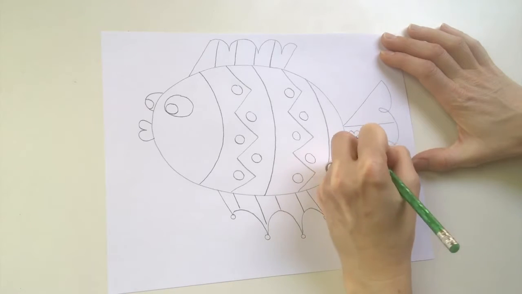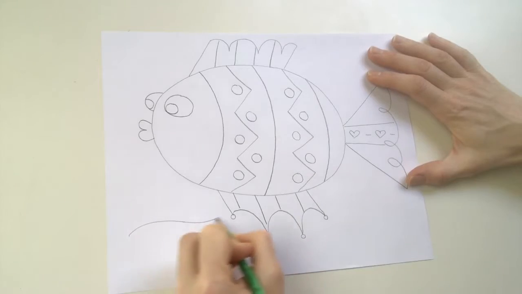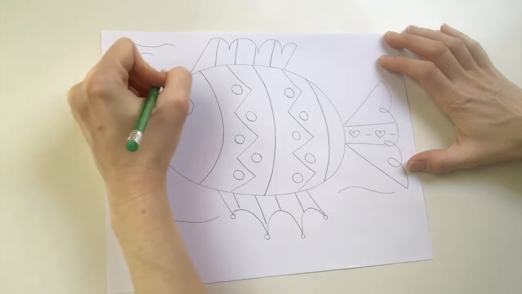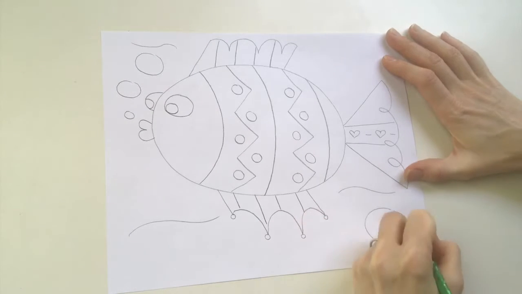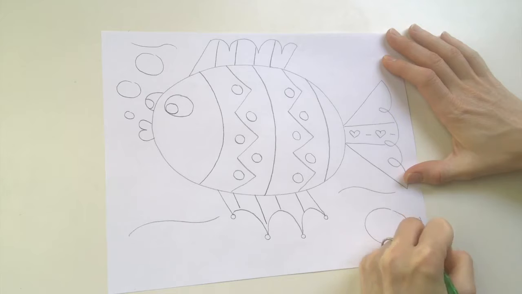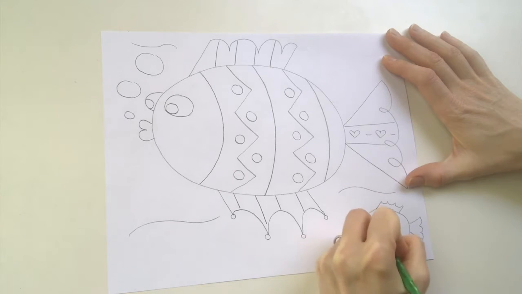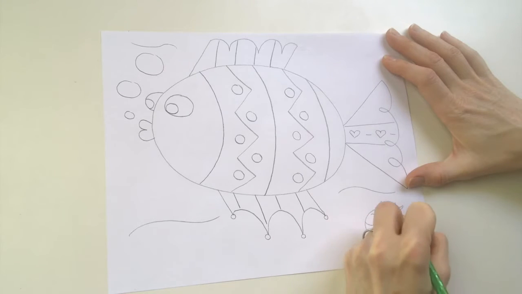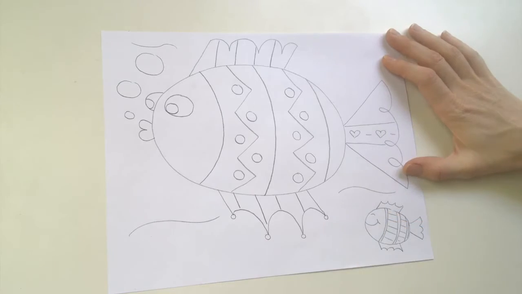So I've added stripes to both the top and the bottom fins and the tail. But on the tail, I also did hearts and little lines for a pattern. Here are some bubbles and a few waves, and maybe this fish needs a little friend. So I'm repeating those steps: an oval body, a slanted tail, and then 2 fins on the top and bottom. And look, another pattern. This time I used stripes going across.